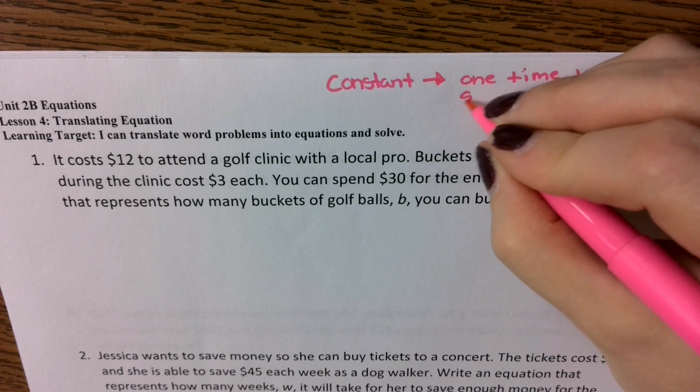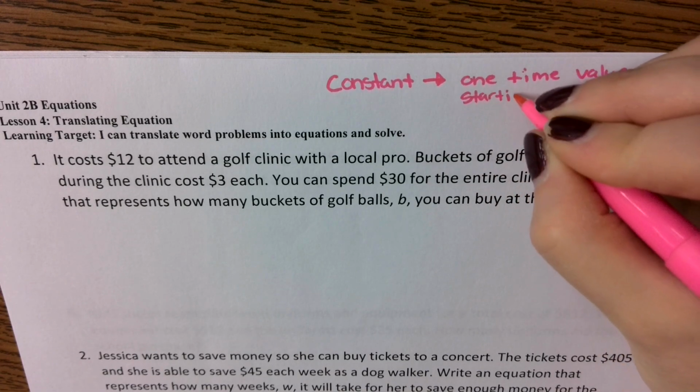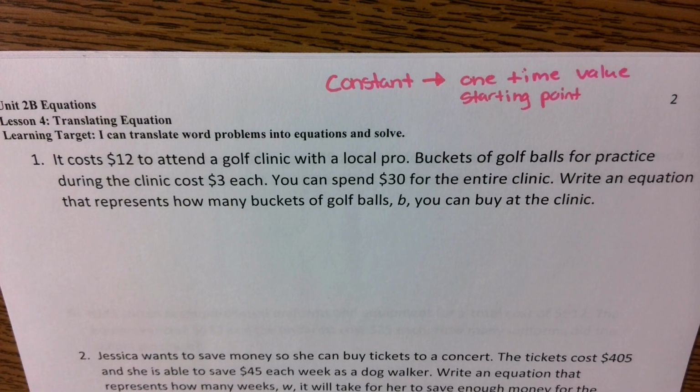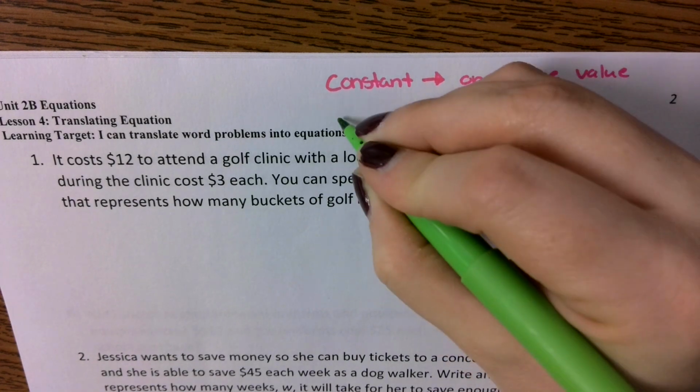It might be a starting point. It could be a fee, things like that. These are one-time occurrences, or a position that we are starting from. And then we have our coefficient.